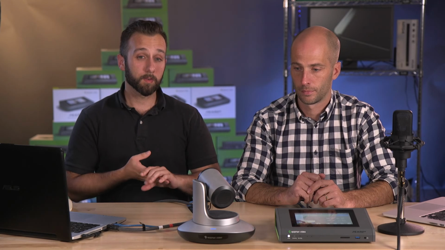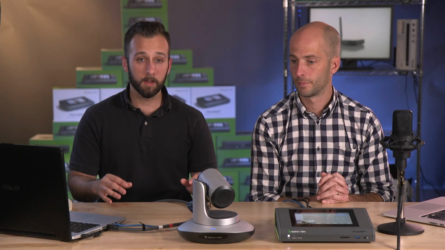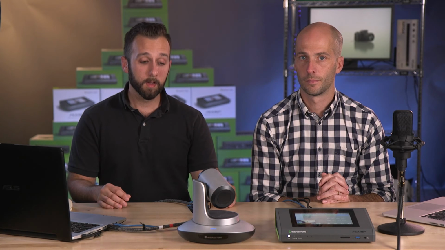Typically, you're going to need something like a camera. Usually you're going to want to have a laptop or a computer that has your slides, and some sort of audio source, either coming from a mixer board or from a direct microphone. A typical standard is usually to have the PTZ camera.